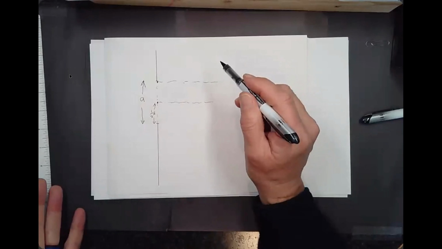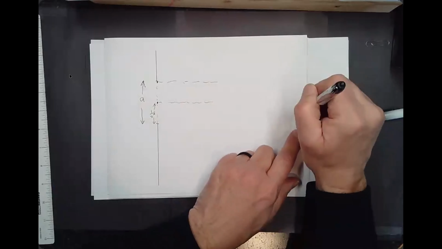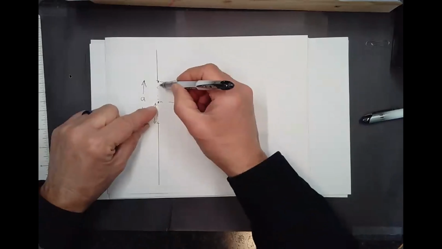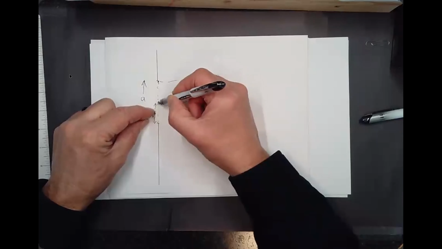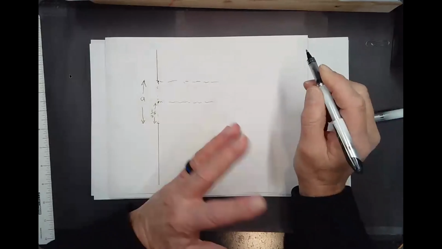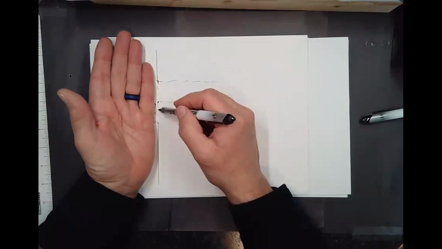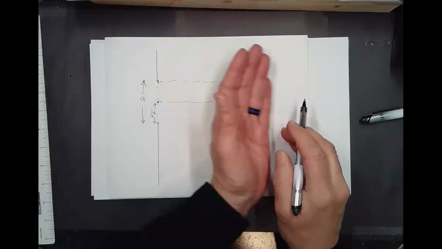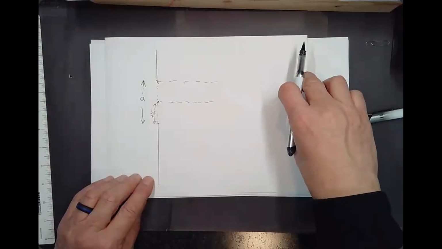There'd be no path length difference. And so the light would arrive in phase over here, and you could pick a point right underneath that one at the top and a point right underneath that one, and those would travel the same distance as well. And so all of the light that's leaving from this slit when it goes straight ahead travels the same distance to a very distant screen.